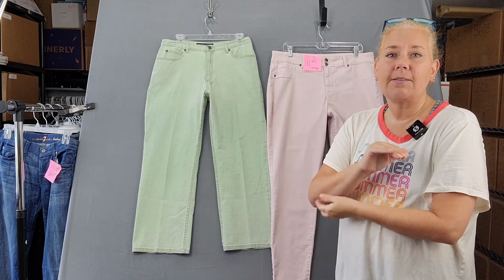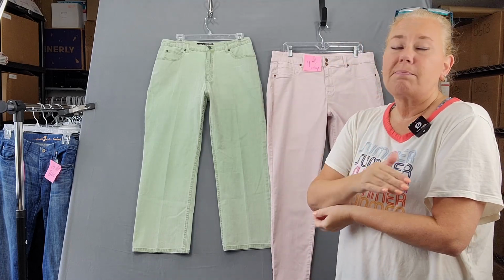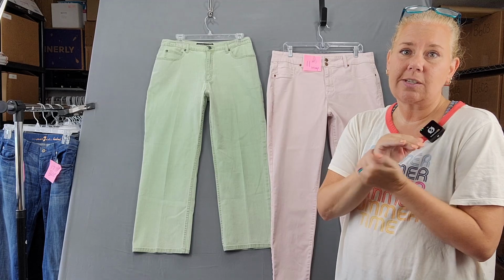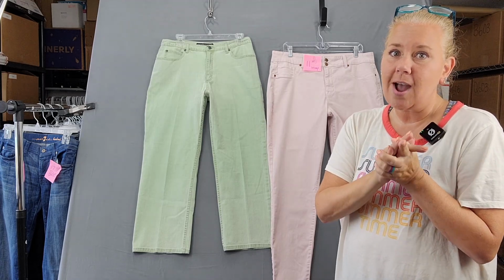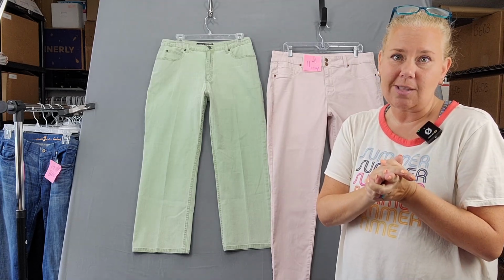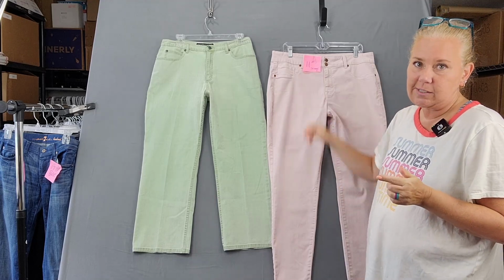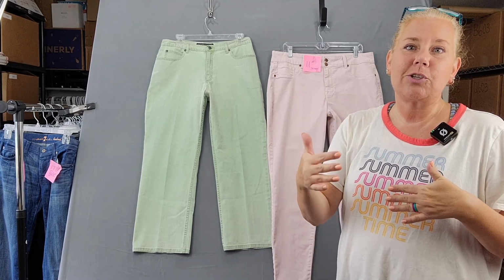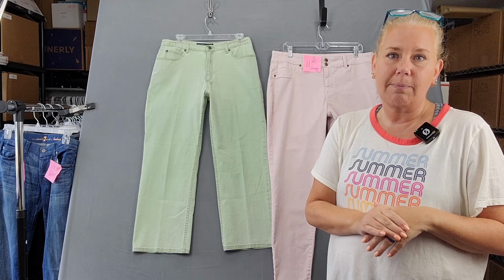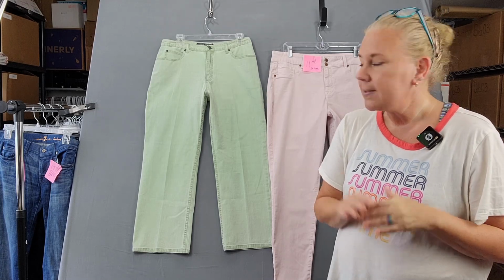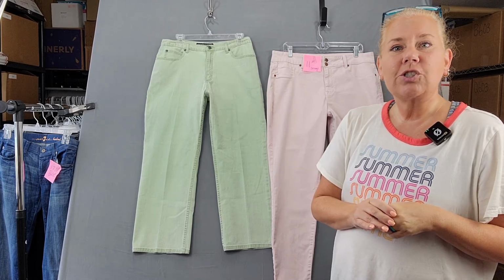Now, since I have a couple of different pants as examples, I wanted to make sure I was just as accurate with you guys as I am with my buyers online. So yes, I have little cheats for myself because I want to make sure that I'm talking about the right pair of pants in the right order. So we're going to start off with straight leg.